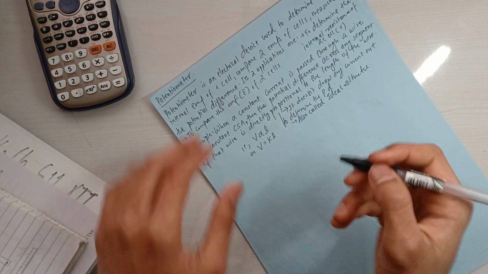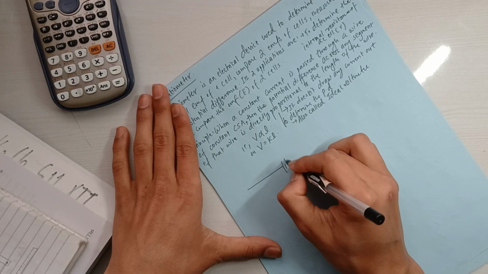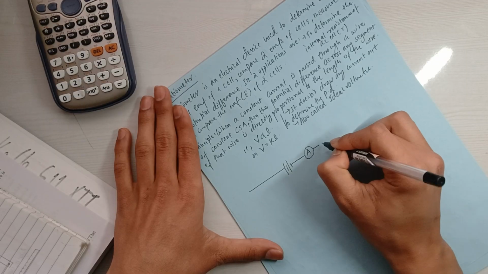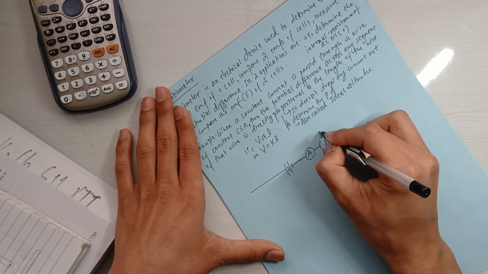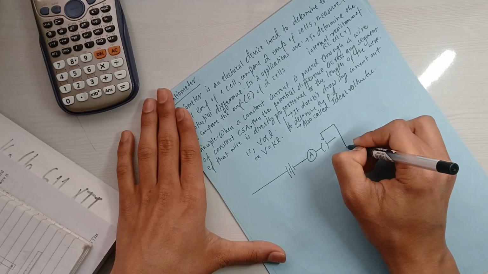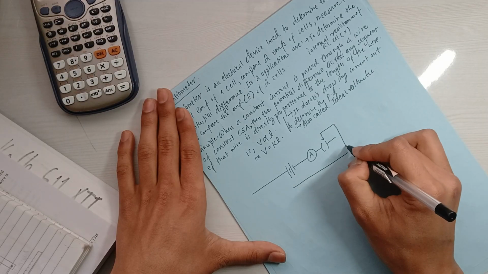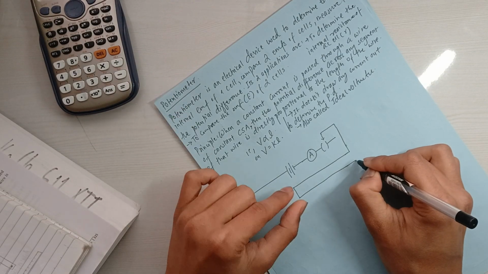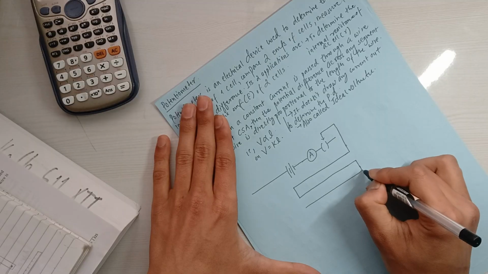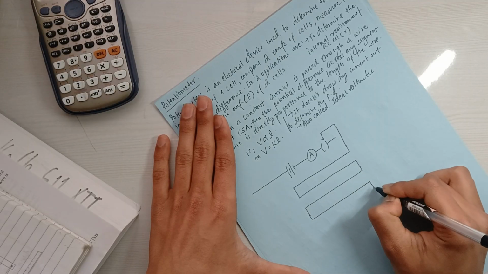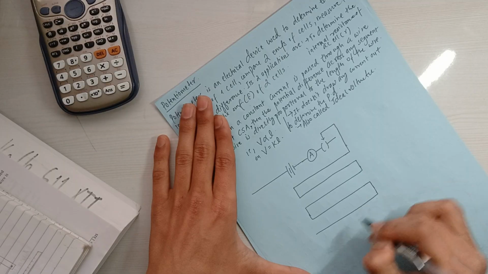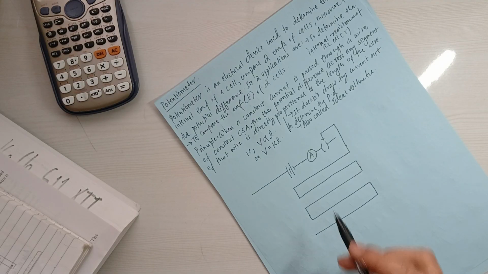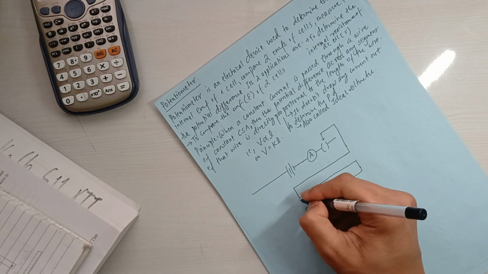So if you want to construct a potentiometer, it's very simple. Just draw the big E, then put an ammeter right here, and then put a key right here, and then bring this like this, and make a bunch of terminals here.